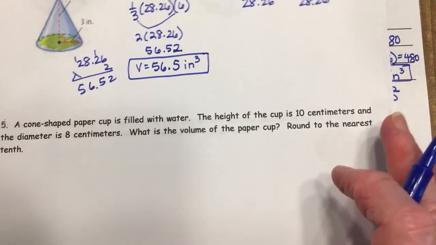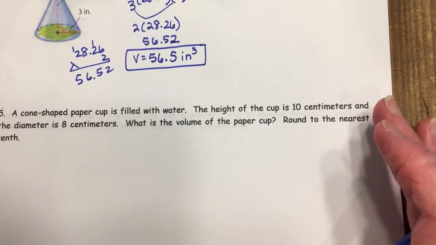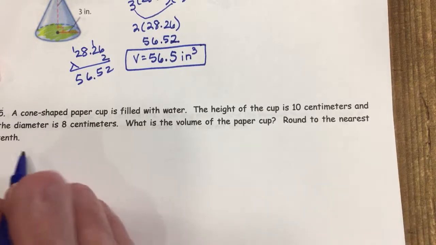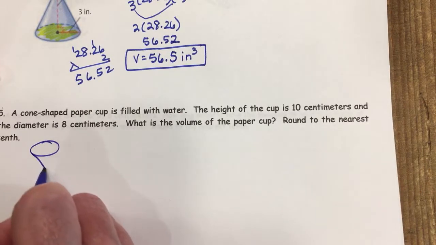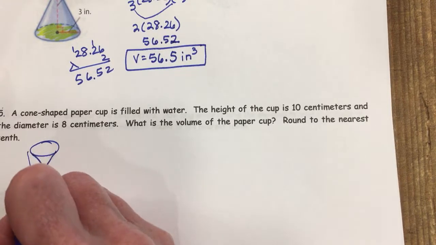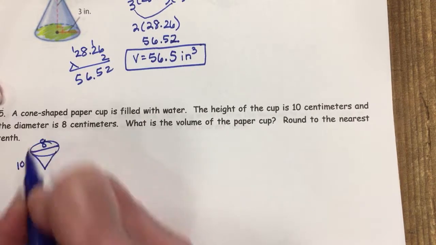Okay. Number 5. A cone-shaped paper cup is filled with water. The height of the cup is 10 centimeters, and the diameter is 8 centimeters. What is the volume of the paper cup? Round to the nearest tenth. Okay, so this is one of those times where, you've seen those cups before. They're kind of upside-down cones. The height of the cup, so that's from here to here, is 10. And then the diameter, that's all the way across, is 8.